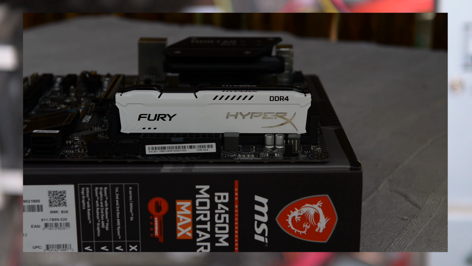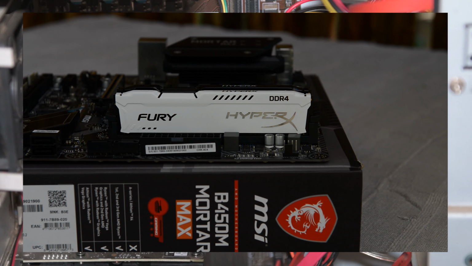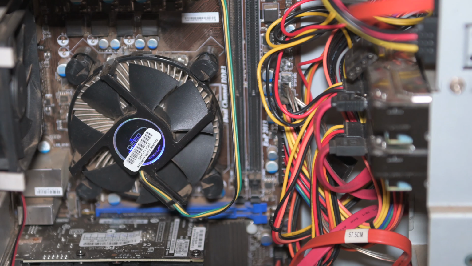I'll give you some examples of that in the background right now. And in that case, it's exactly the same process. Sometimes, like I said, you might have clips on the bottom and not the top, but usually they'll only be 2 clips, and you just have to unclip them on both sides and remove the RAM.